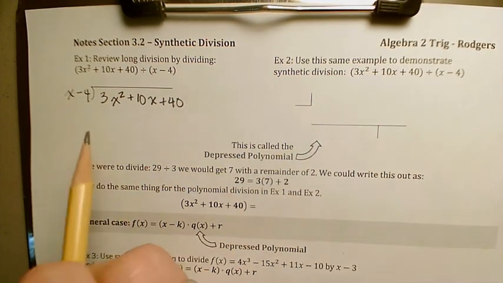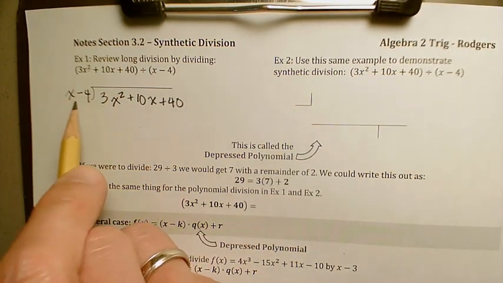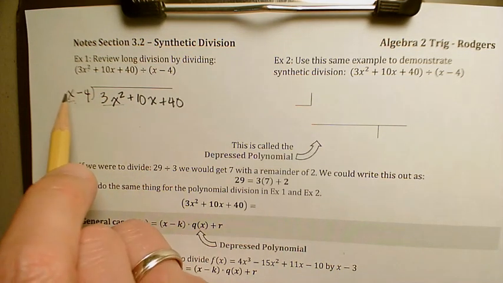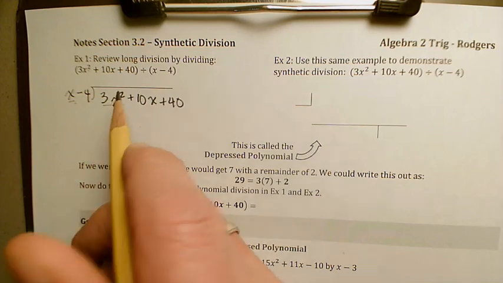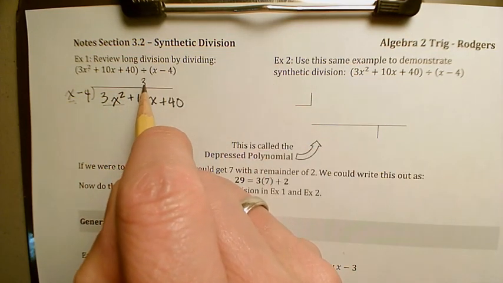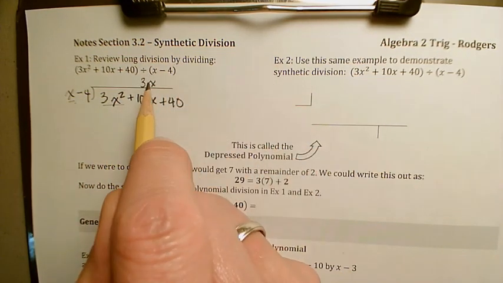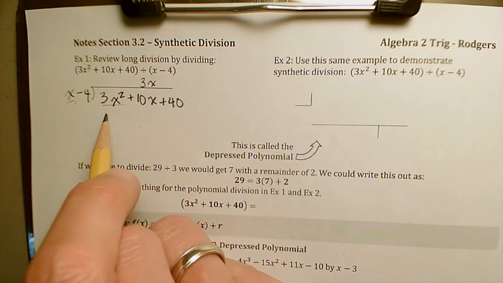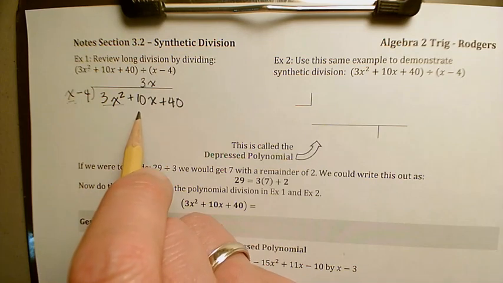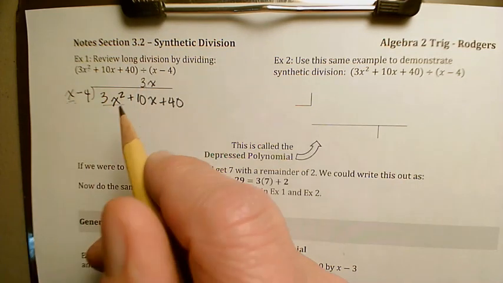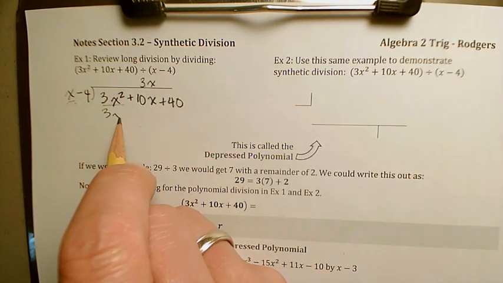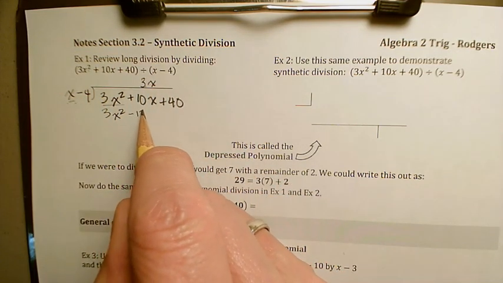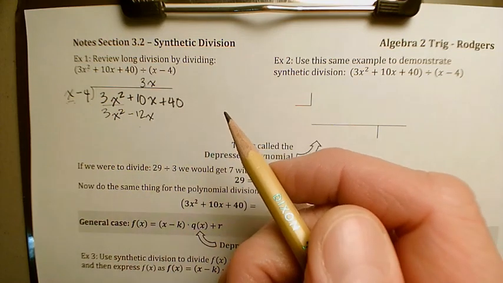Okay, so then remember, we say to ourselves, what times x? Look at the first term and the first term. So what times x gives me 3x squared, and that's 3x. So we put that above, and then we multiply this 3x by both of these things and put the results under both of these terms. So we multiply 3x times x, that's 3x squared. 3x times negative 4, negative 12x.